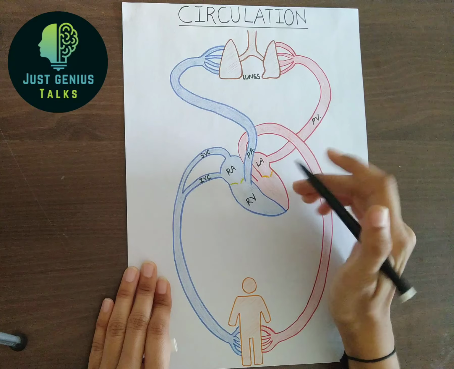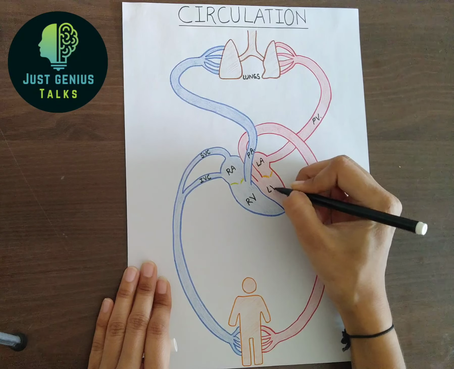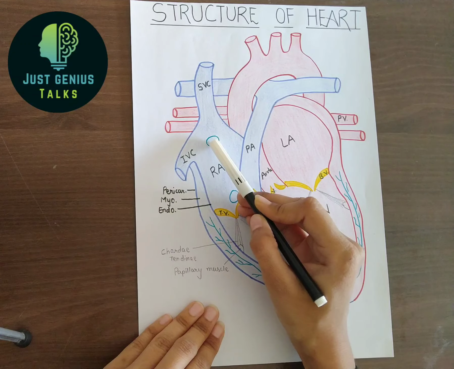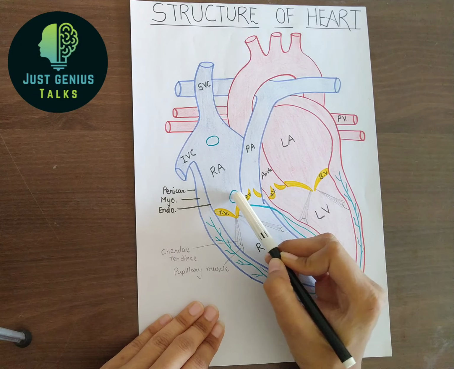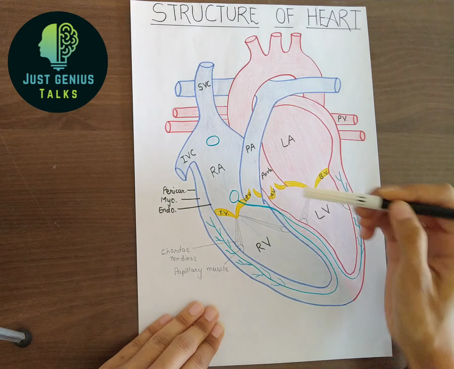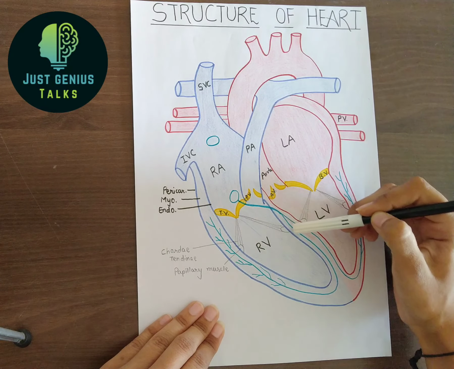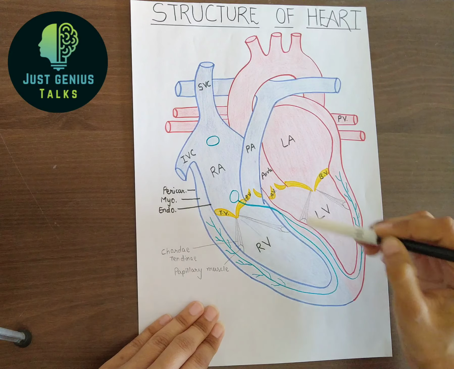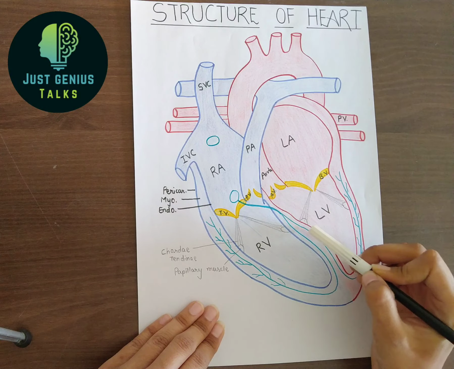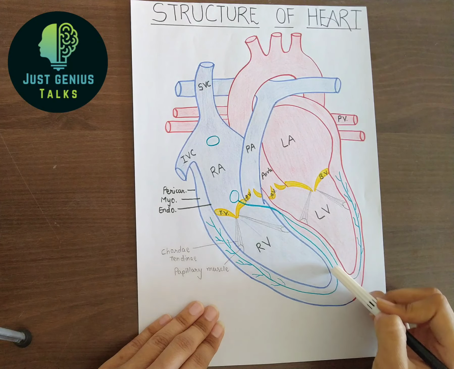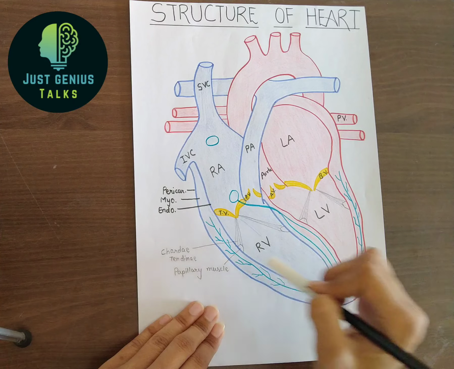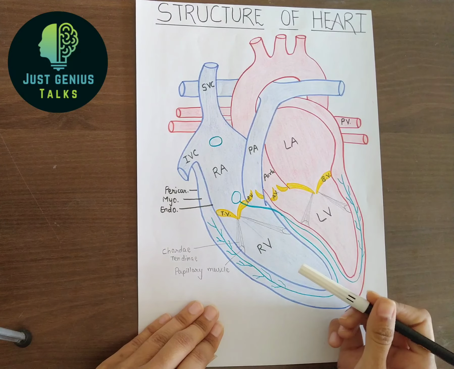and the oxygenated blood enters the left atrium through the pulmonary veins, and from the left atrium it enters the left ventricle through the bicuspid valve. The conduction system: SA node, AV node. Then after this is the bundle of His. The bundle of His divides into two branches, right and left branches. Then these two are called Purkinje fibers.